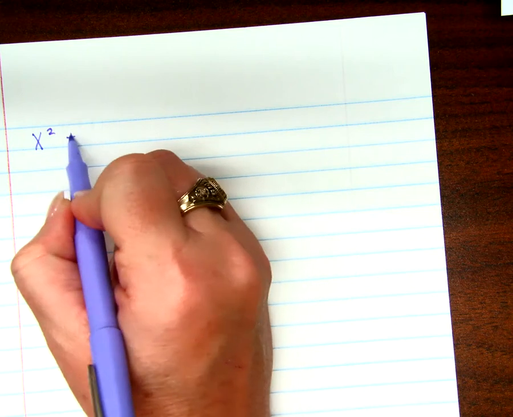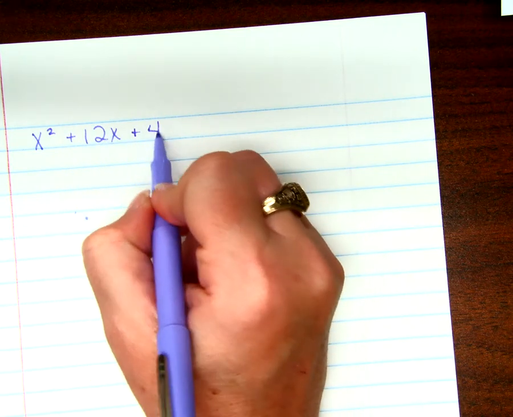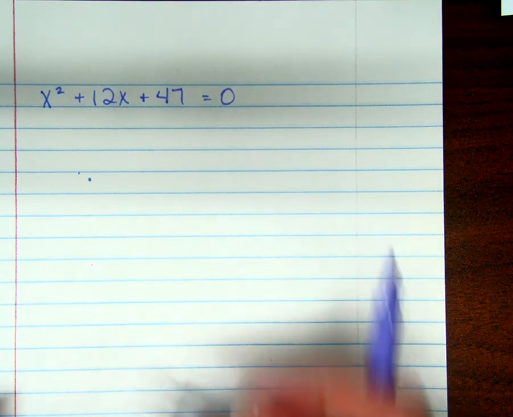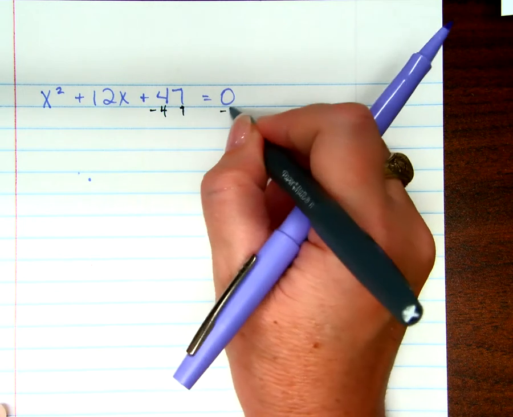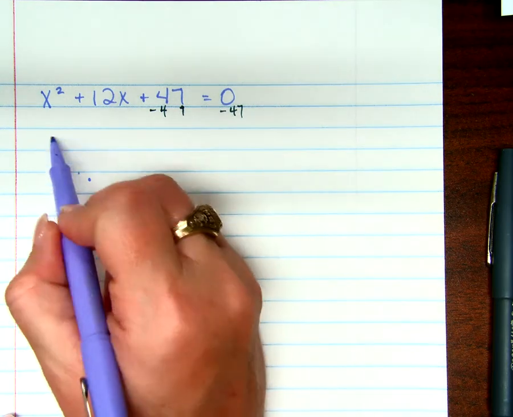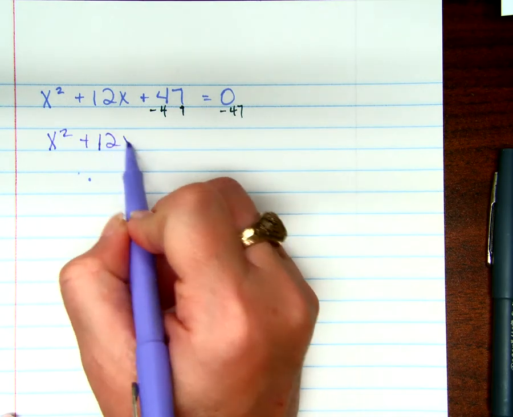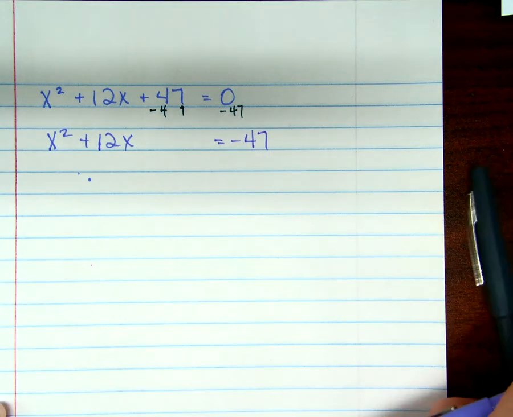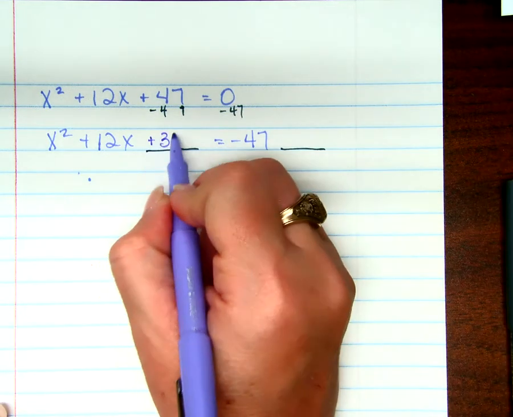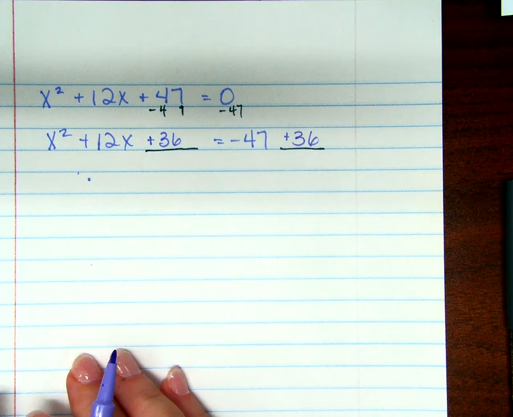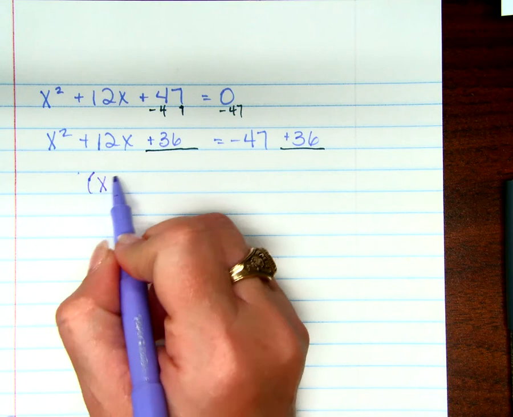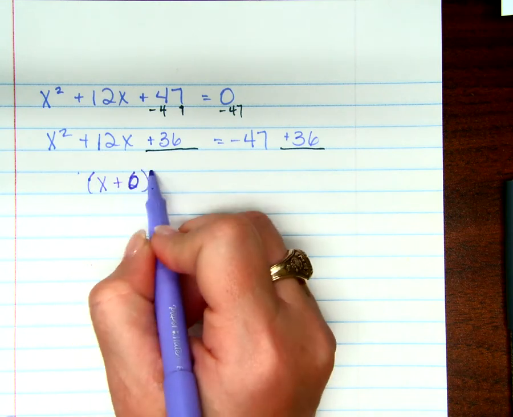X squared plus 12x plus 47 equals 0. Subtract 47. Very good. X squared plus 12x equals negative 47. So I'm going to give myself a blank on either side. It is correct. That is 36. On the left-hand side, what do we get? X plus 6 squared.